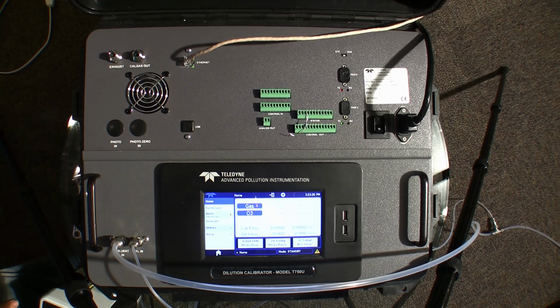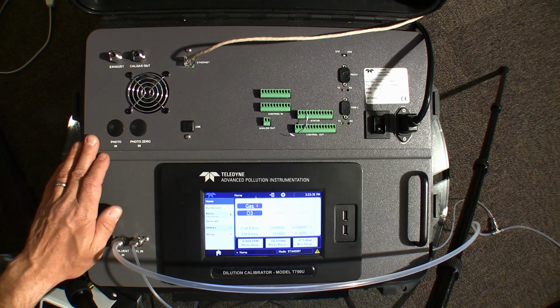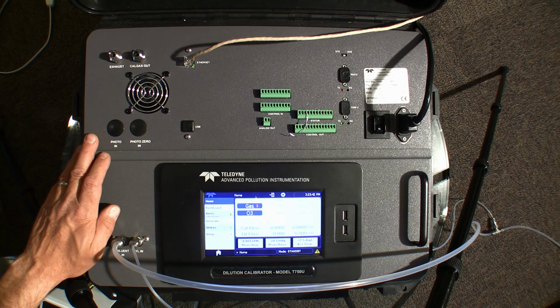Okay, we've got a Teledyne T750U here. This is our portable gas dilution calibrator, designed mostly around auditing for ambient air quality sites. You can outfit this several different ways, and all of those options are available on our website. This particular one, being a U model, has an ozone fractionator in its generator, which allows us to get down to single ppb levels of ozone very precisely. It's also got the photometer bench option.